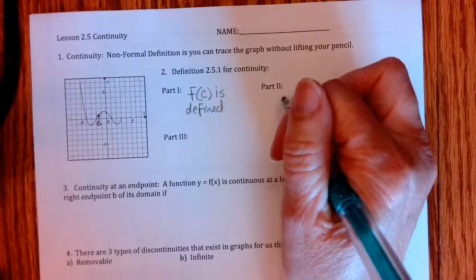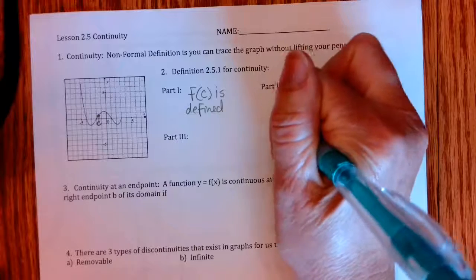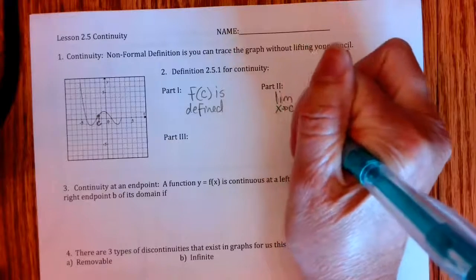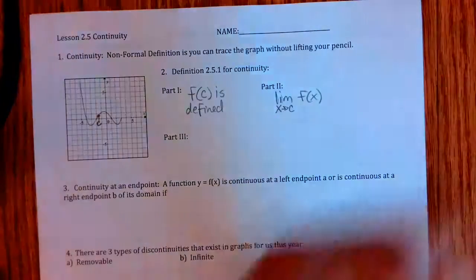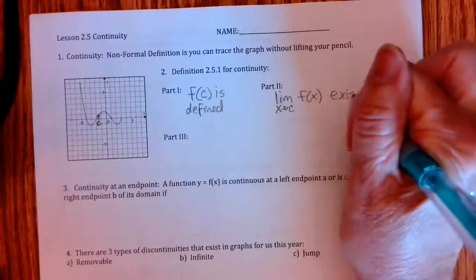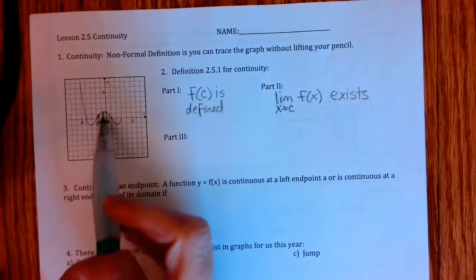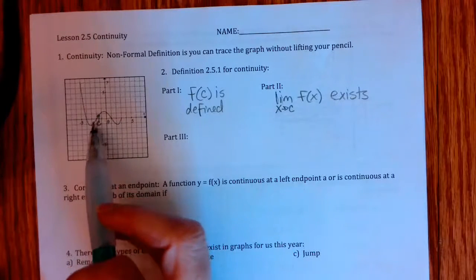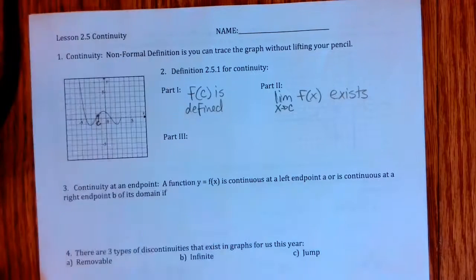Part 2 is about the approach, and that's using limits. So I'm going to say the limit as x approaches c on the graph of f of x exists. If I look here at c, I have an approach to the same height of about a half.